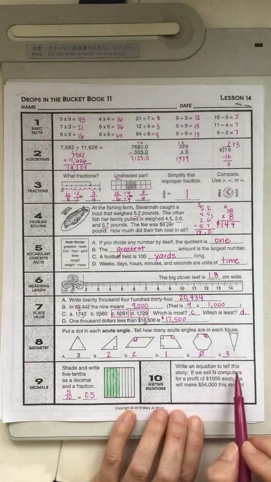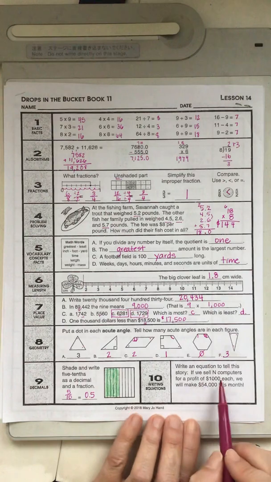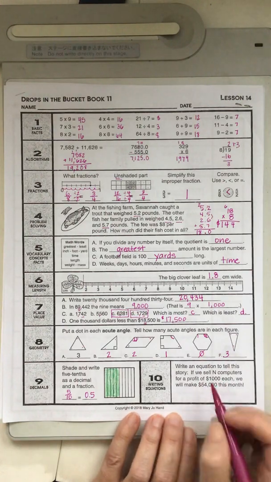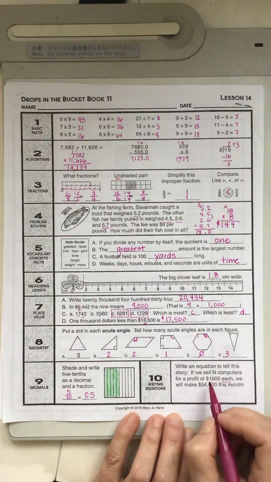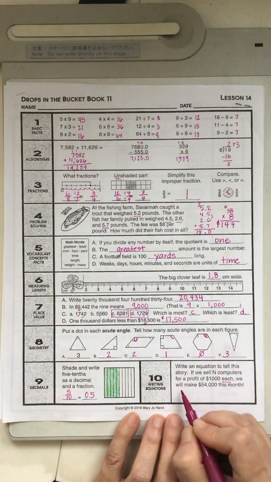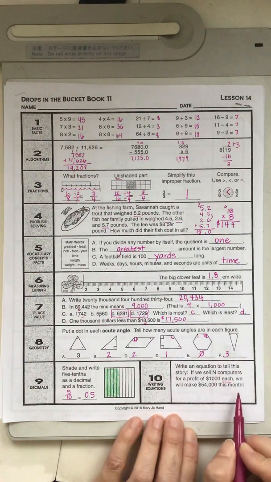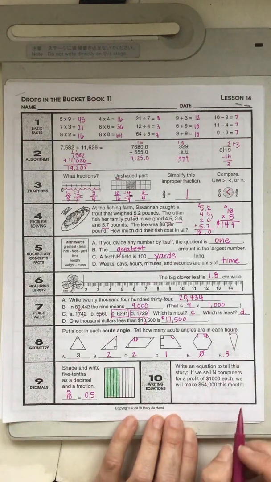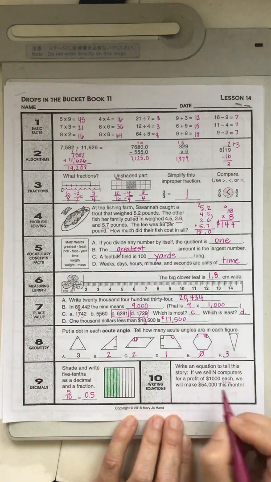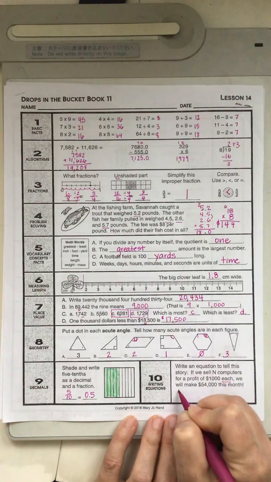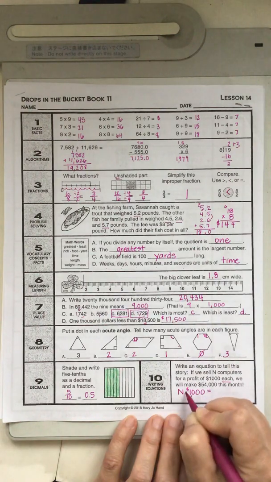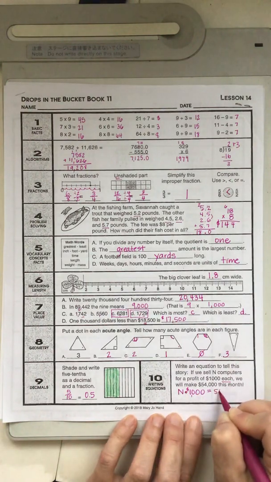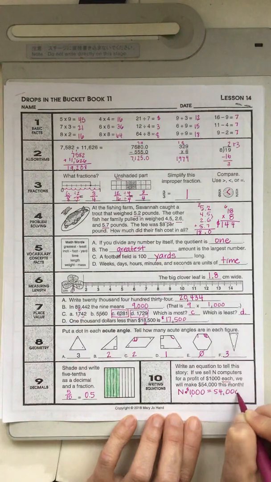Write an equation to tell this story. If we sell N computers for a profit of $1,000 each, so each computer earns $1,000, where we will make $54,000 this month. And remember, profit is the money that you keep. So every computer is going to be $1,000, so N times 1,000. And you're going to get 54,000 for the month. That's a nice profit.